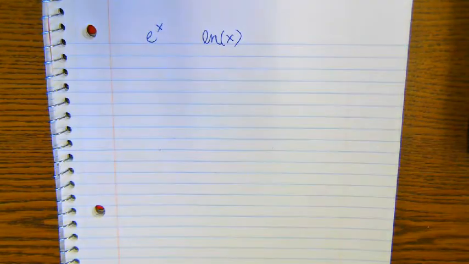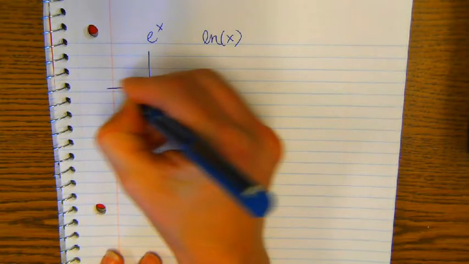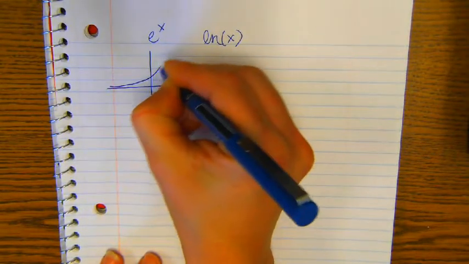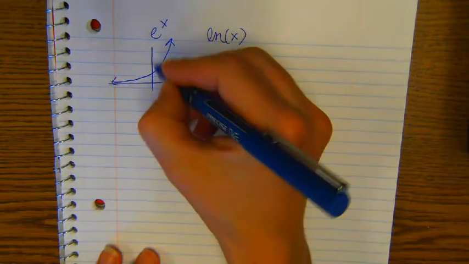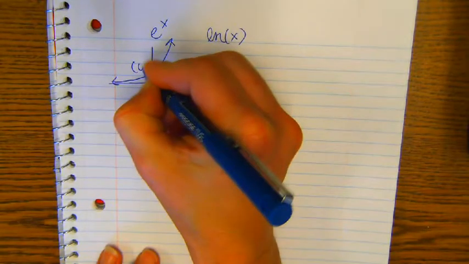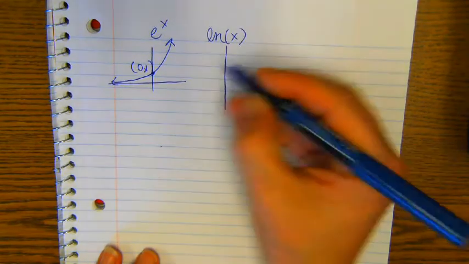Did you know that these were inverse functions? I want you to just think about it. Doesn't this have a horizontal asymptote? And it goes through the point 0, 1. Tell me about ln x.